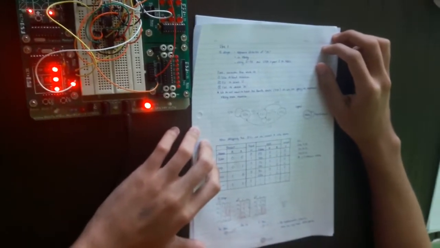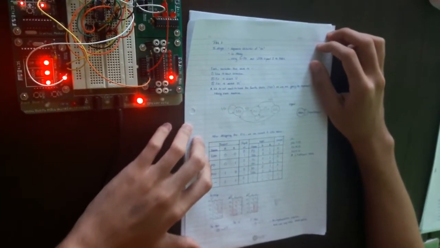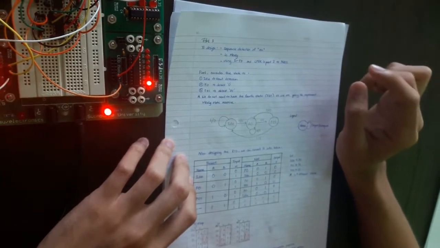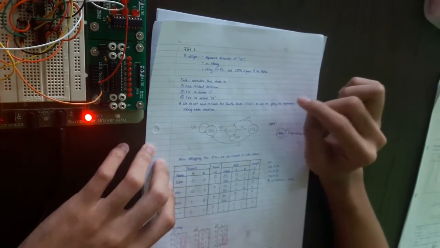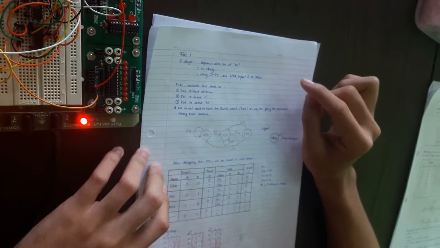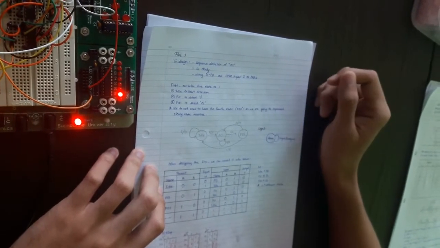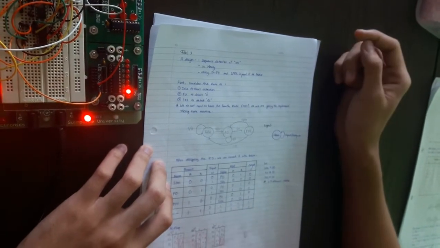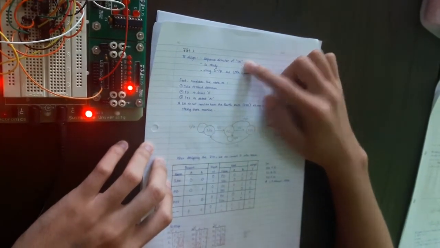I'm Knowledge Chong and I'm going to explain about Lab 4, Part 3. In Part 3, we designed a Mealy state machine using 2 D-type flip-flops and the LFSR from Part 2 as a pseudo-random bit sequence, to achieve the output of 0, 1, 1.